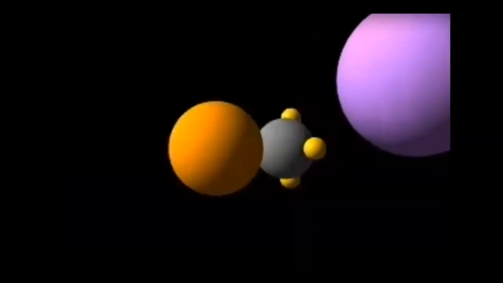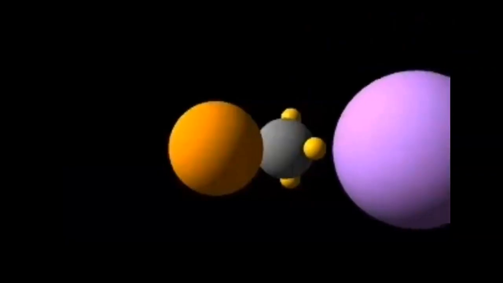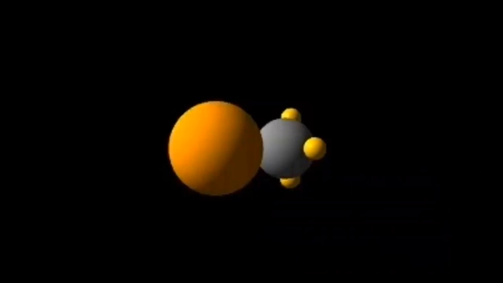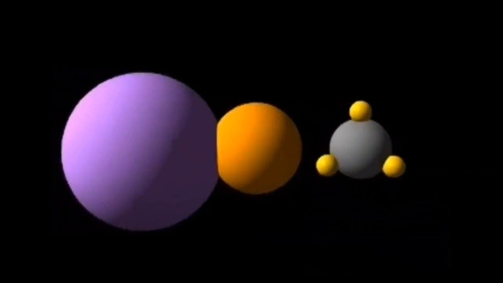For some complex reactions, such as that between potassium atoms and methyl iodide, the relative orientations of the reactants become important. Only when the potassium atom collides directly with the iodine atom will the reaction take place.